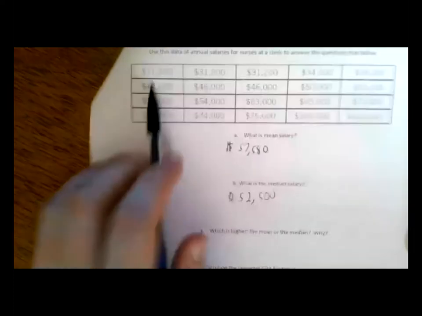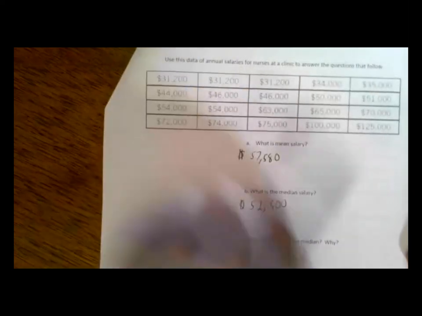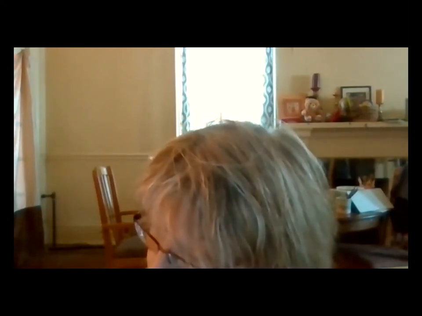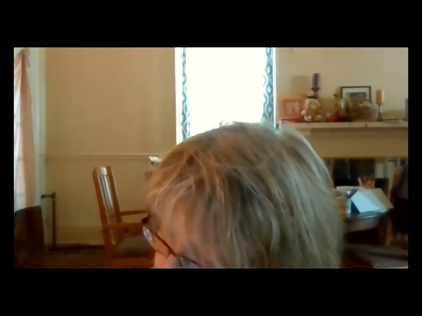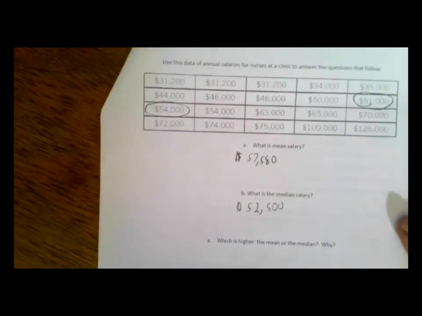So you just crossed off the lowest and then the highest and kept going in, right? Right. And then I was left with 54,000 and 51,000, so I added those two together and then divided by 2. Yep. So instead of crossing them off one at a time, you can cross off whole rows if you want.